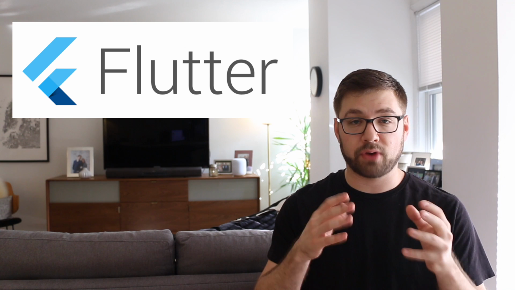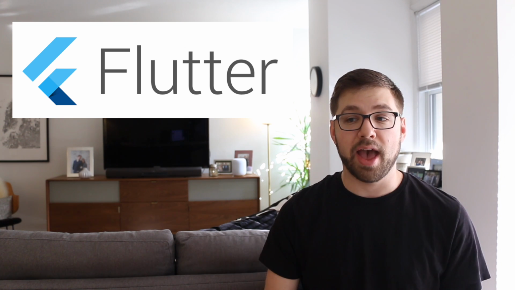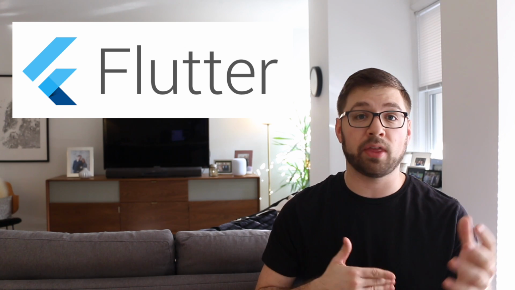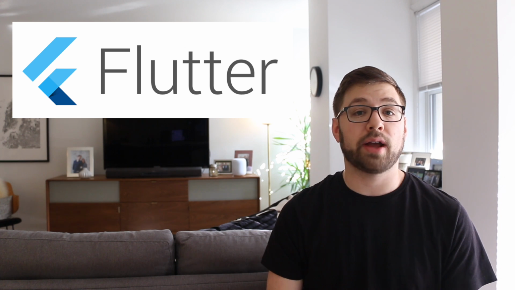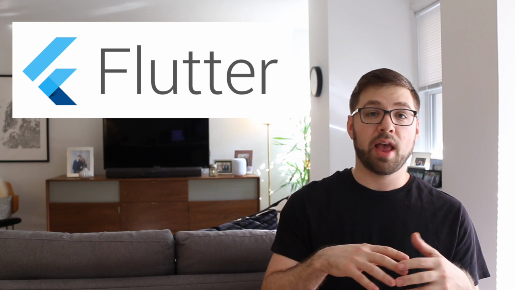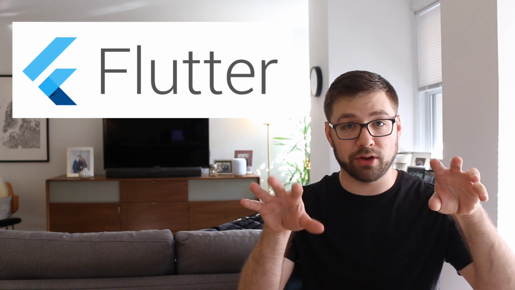But Flutter is a framework that is built using the Dart language, and it actually is trying to do the same thing that React Native does, in the sense of being able to write code in this JavaScript-like language and be able to render it both to iOS and to Android.